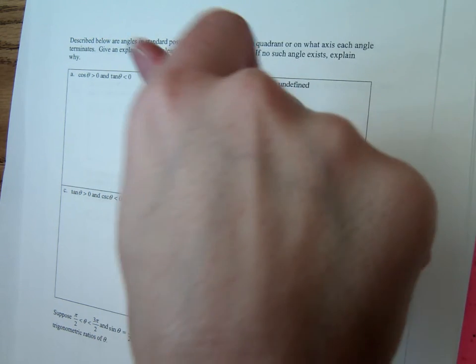But it said that the cosine has to be greater than 0. So can x be 0 and greater than 0 at the same time? No, this one doesn't exist. That one does not exist. All right, try C. Try to talk and think your way through C without me doing it with you. Try to do that one, and then we'll talk about it, but you try to do it first.